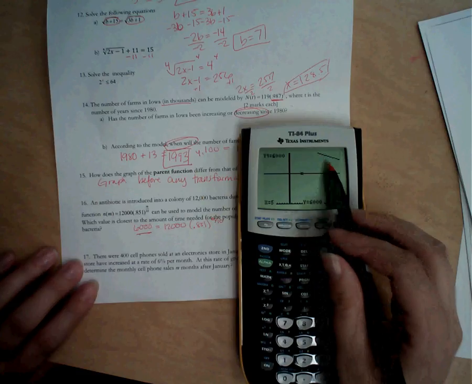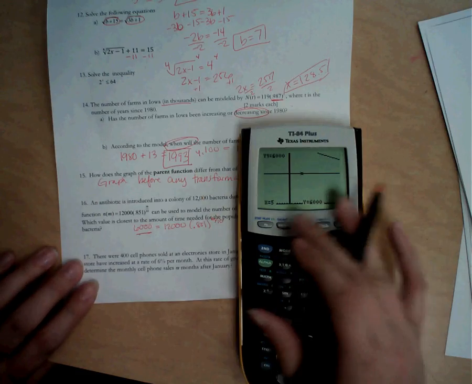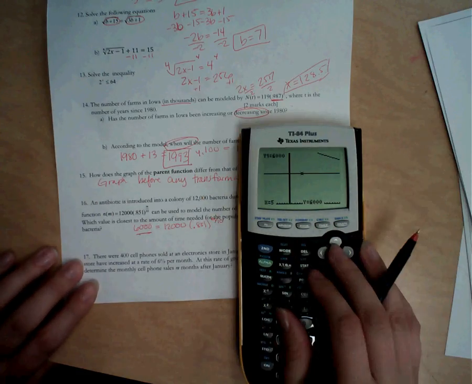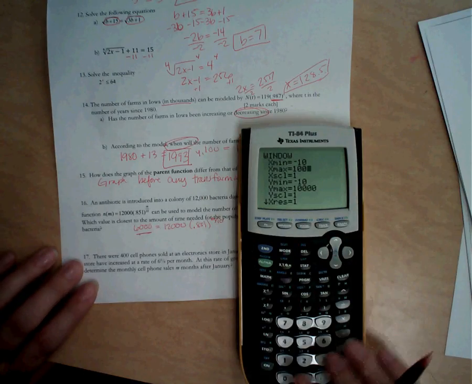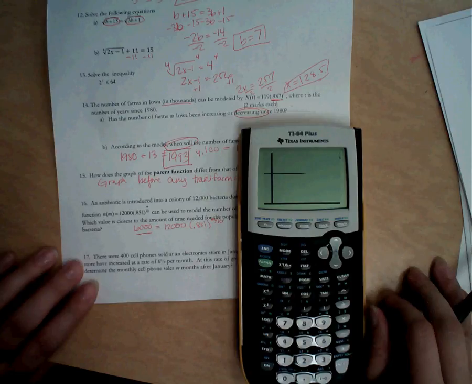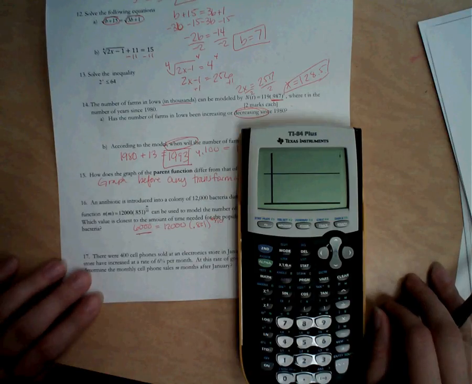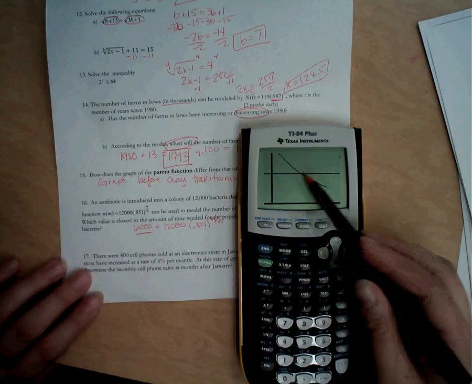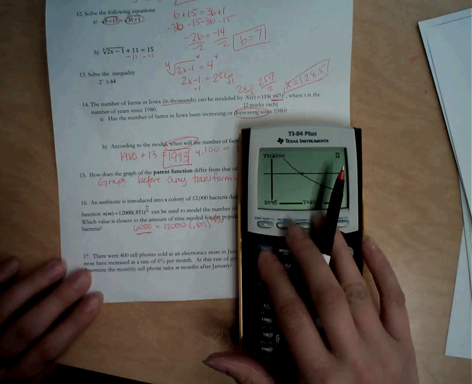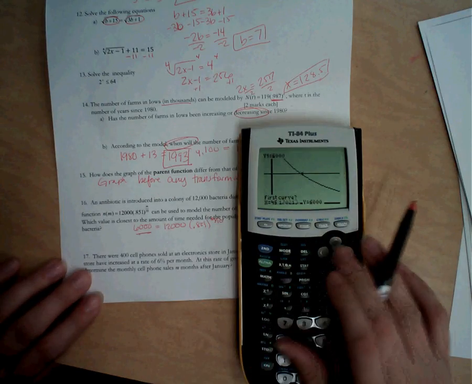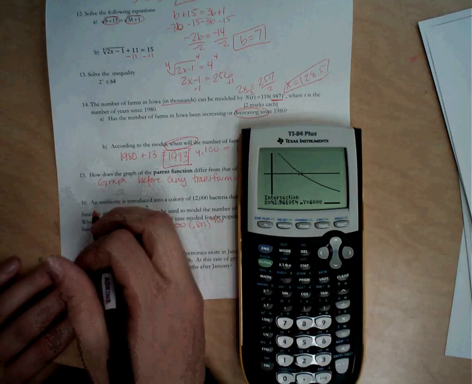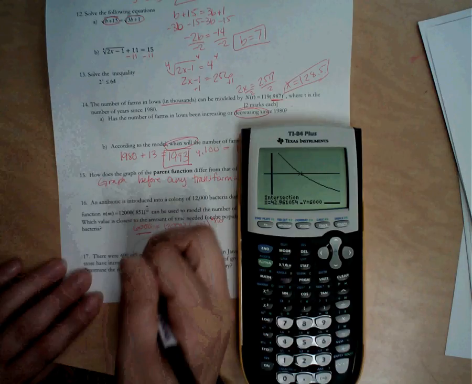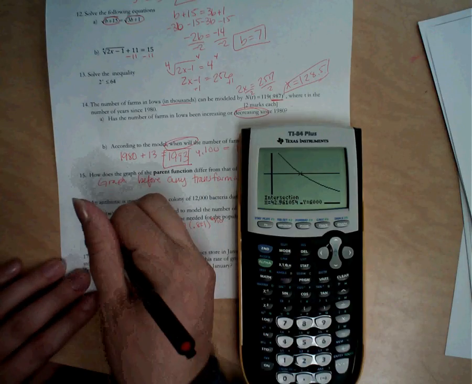Alright, so I can see that it's going to cross, but I can't see far enough to the right. So I'm going to go to my window, change my x max to 100, and see if I can see it then. Perfect. I can see where they intersect right there. So I'm going second calc, intersect. I'm pretty close to it already. Hit enter 3 times, and that is 42.96. I'm going to go with 43 minutes.